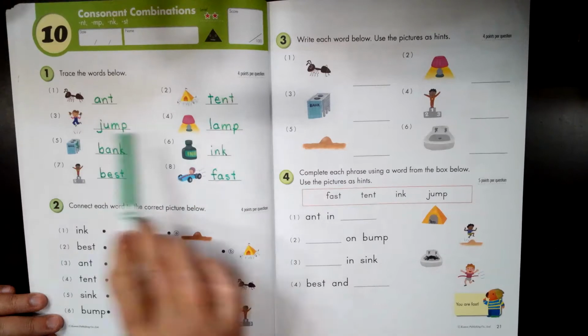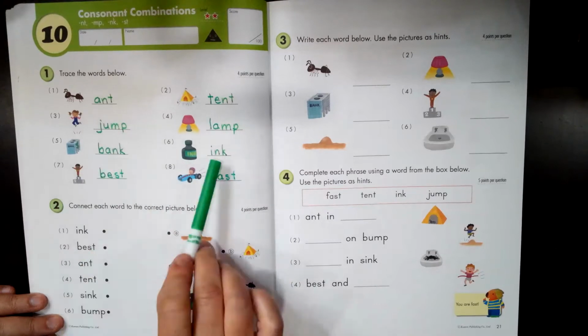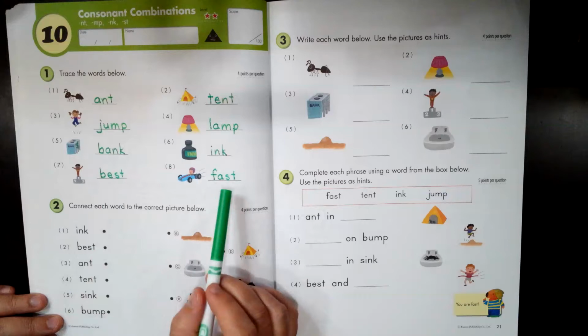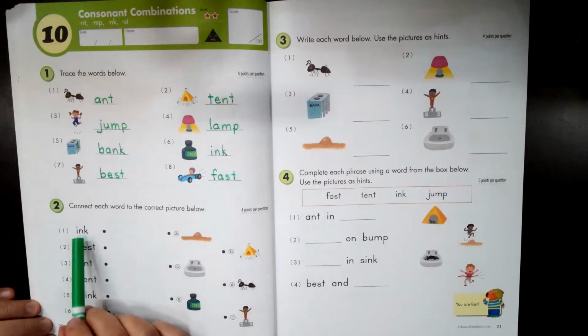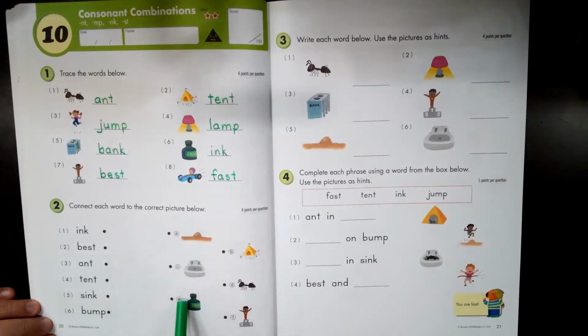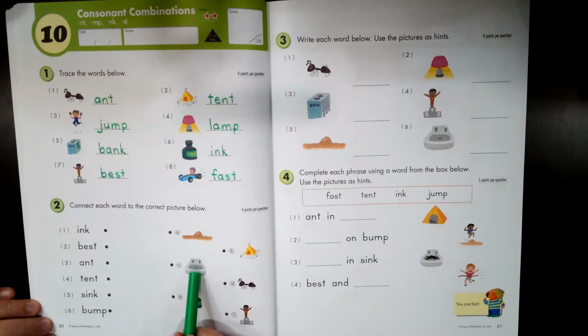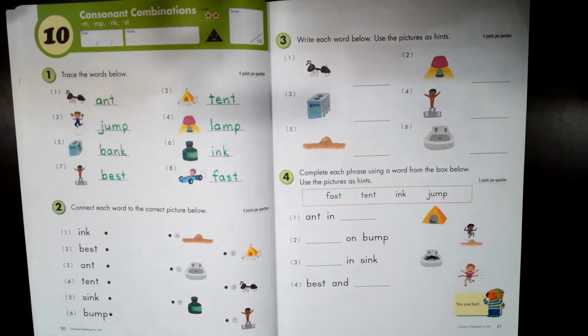All right, so we've read through all of those words. Ant, tent, jump, lamp, bank, ink, best, fast. It's your job to match the words with the pictures. This is a picture of a sink. And this is a picture of a bump. Okay? So those are things that can help you get this work done. Pause the video, do your work, and then come back and check it.